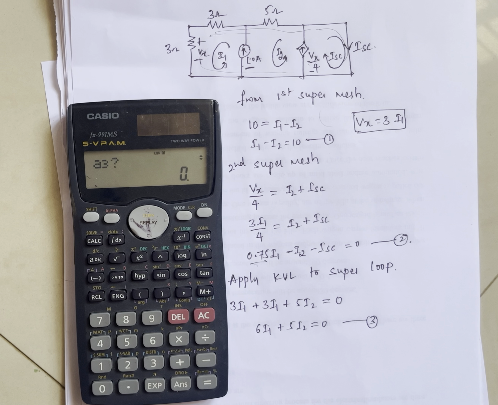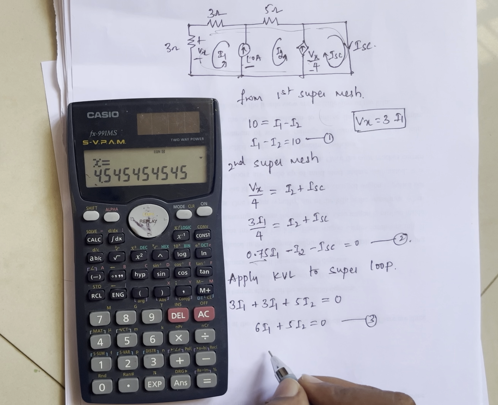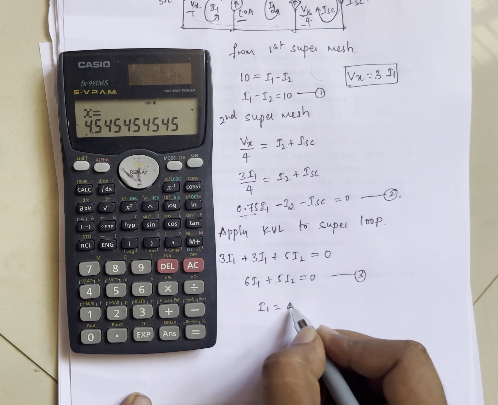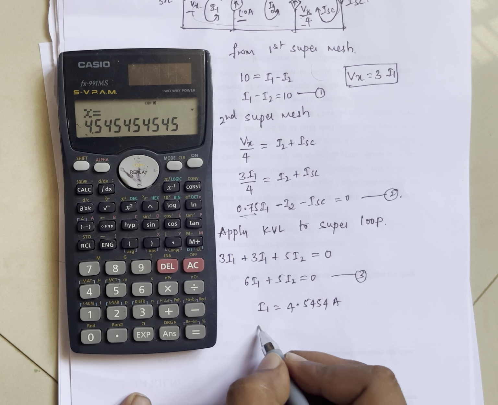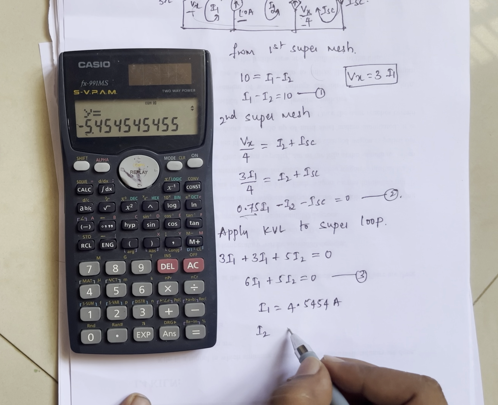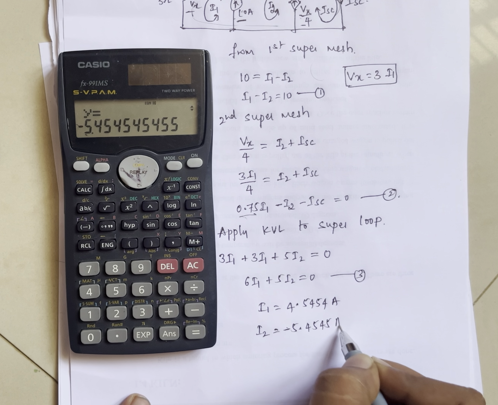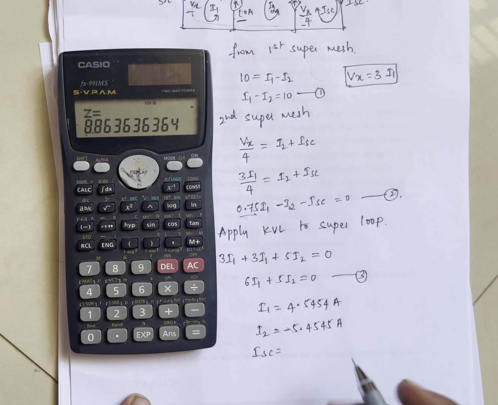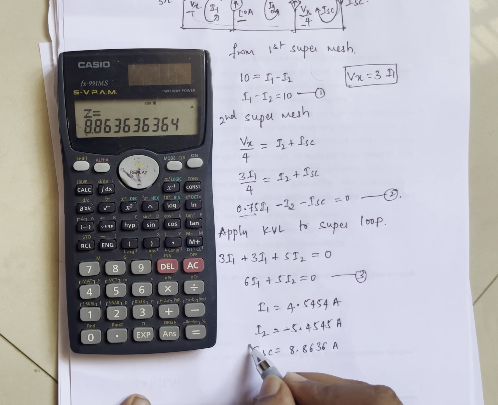Similarly for the third equation: 6, 5, 0, 0. What is the value of I1 now? I1 is 4.5454 amperes and I2 is minus 5.4545 amperes, but I want ISC. ISC equals 8.8636 amperes.